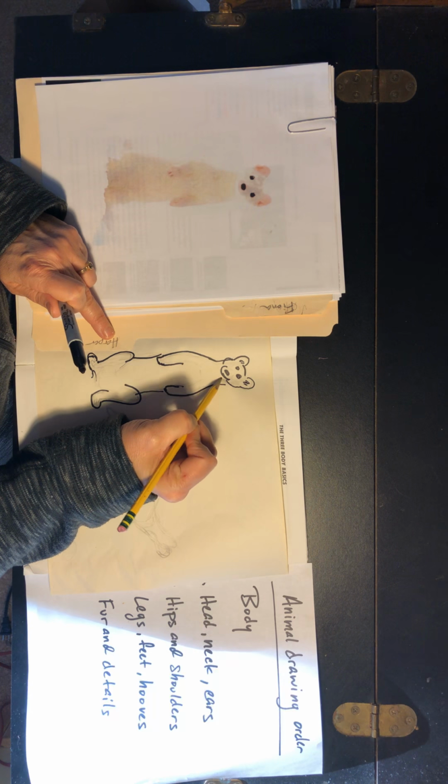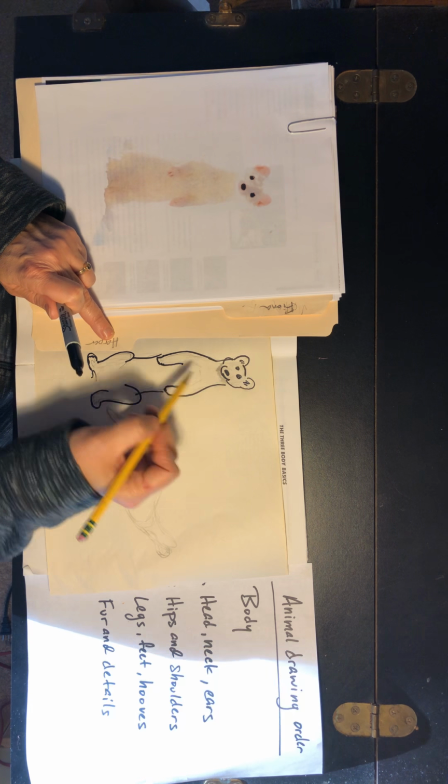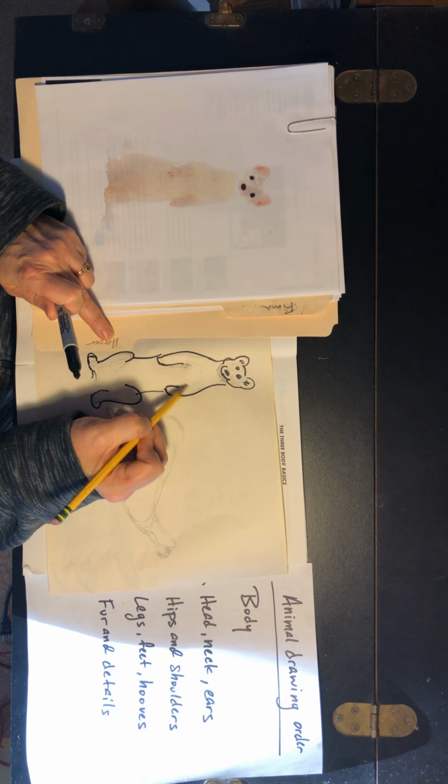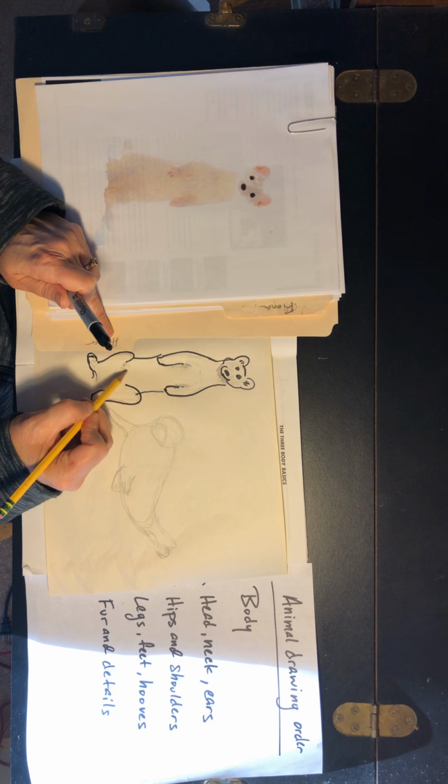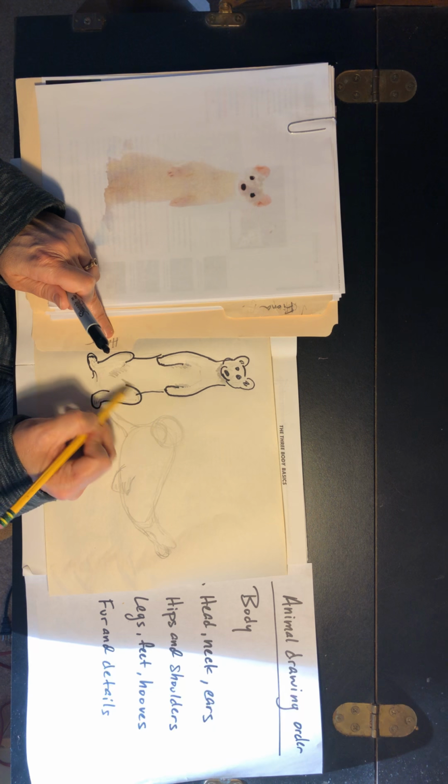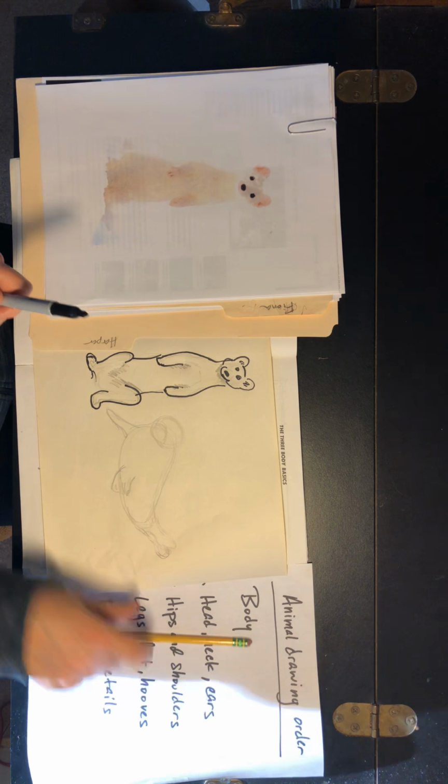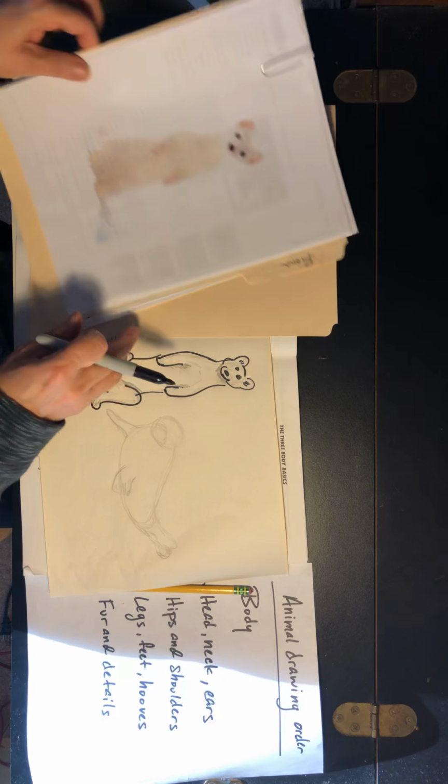You always shade the dark parts and it makes the light parts pop out, right? On the sides. Yeah. You make this part pop out. Okay. Now we have our seal.